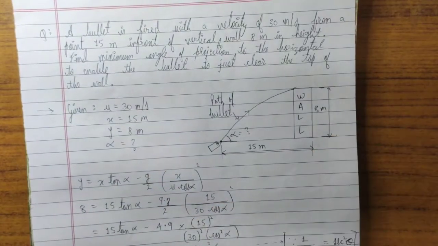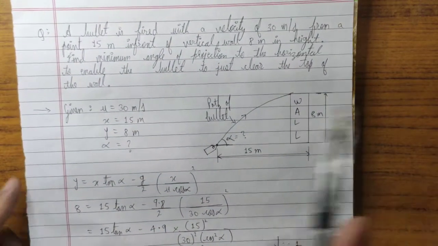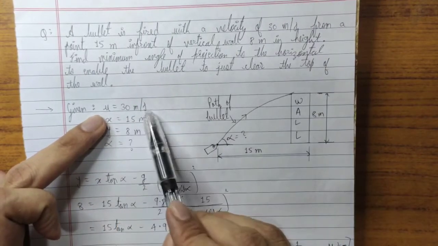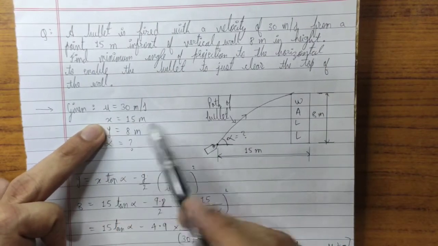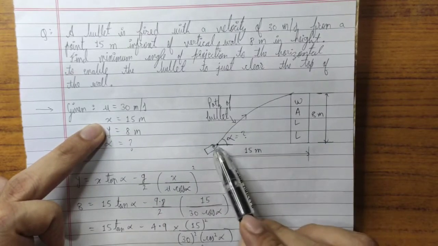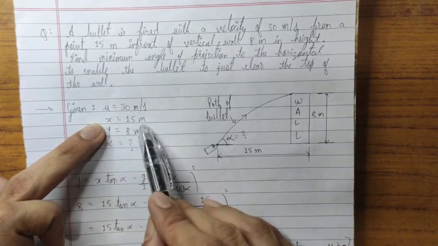Now in this particular case we have been given the value of u, that is velocity, it is 30 meter per second. So u is 30 meter per second. X is what? X is the horizontal distance that the bullet is traveling. It is 15 meters. So X is 15 meter.